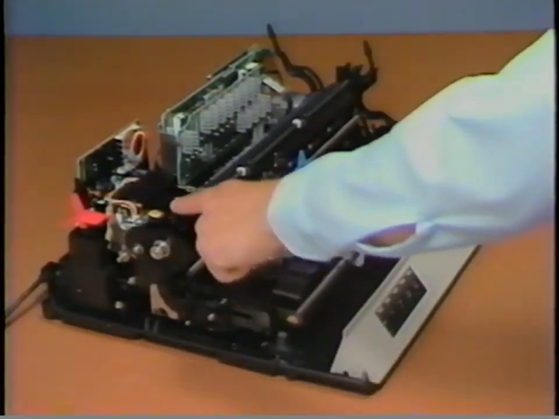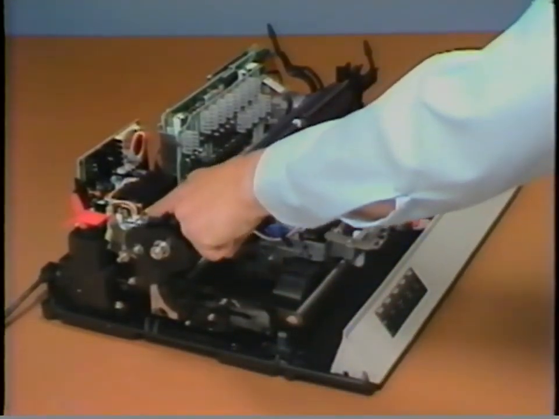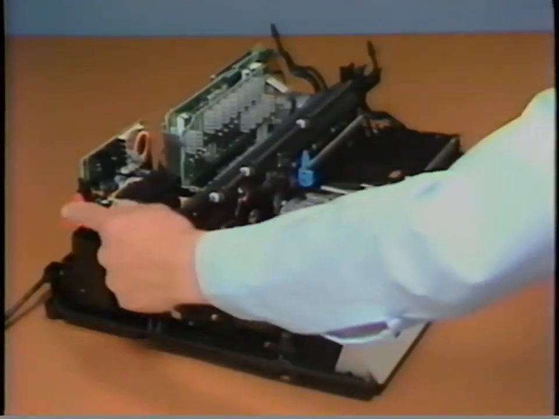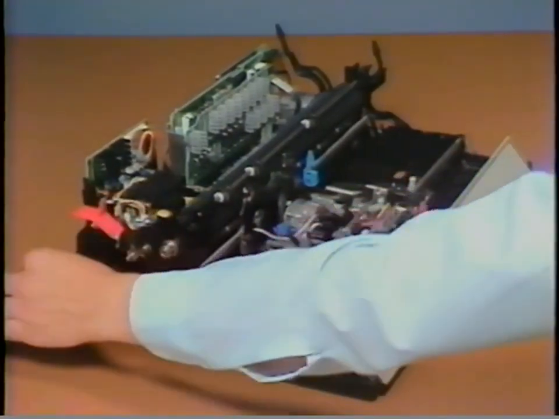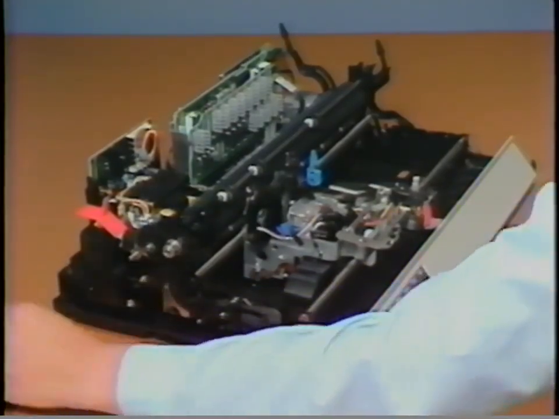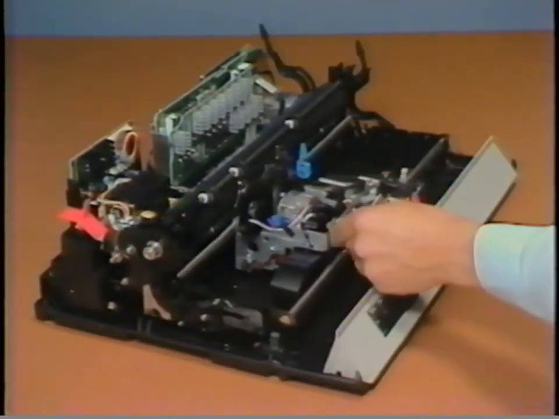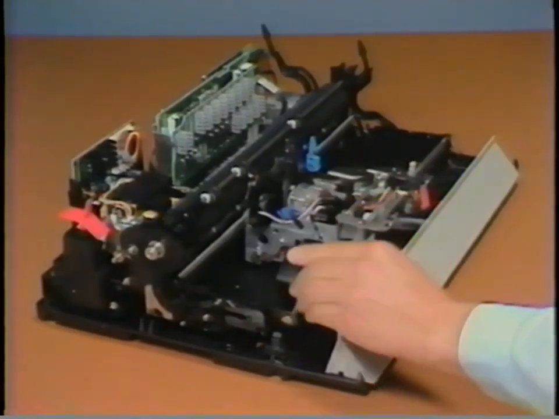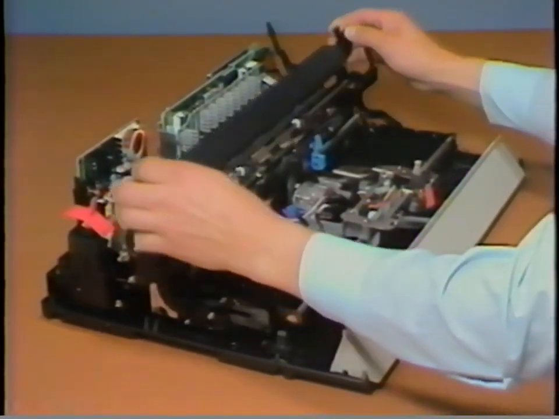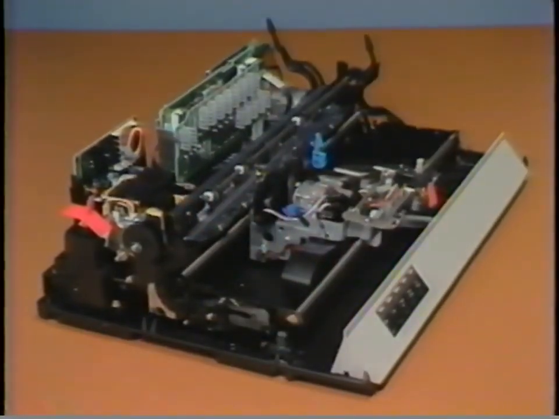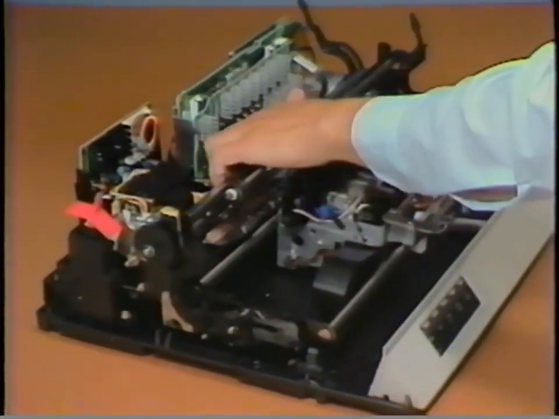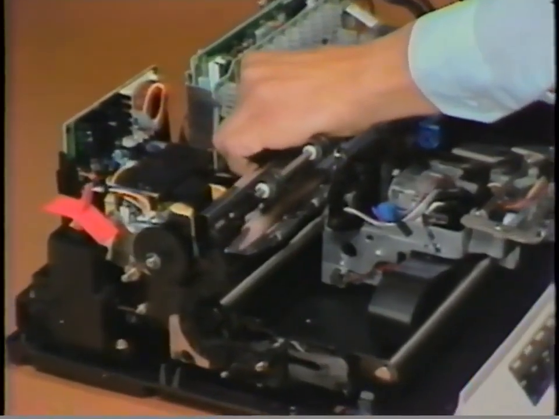This is the paper feed motor. Let's look at the removal procedure for this motor. Turn the machine off, disconnect the line cord, and move the carrier to the center of the machine. Remove the platen by squeezing the left and right platen latches and lift the platen from the machine. Unplug the paper feed motor connector J3P.